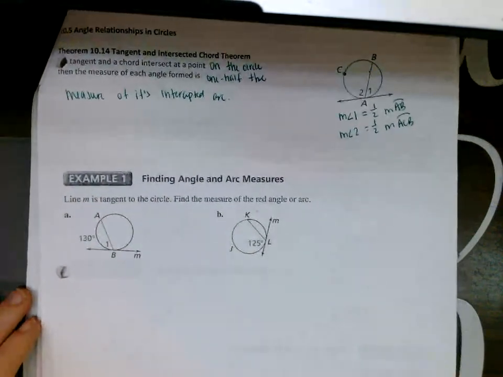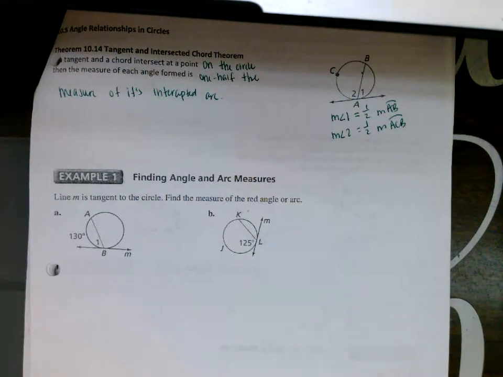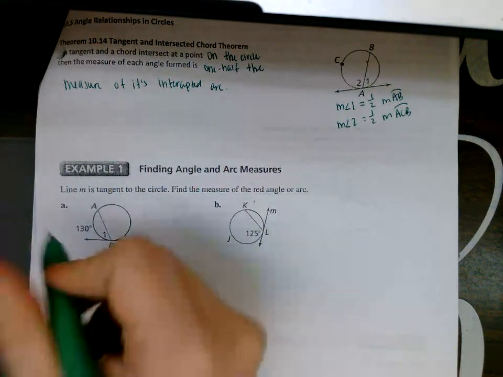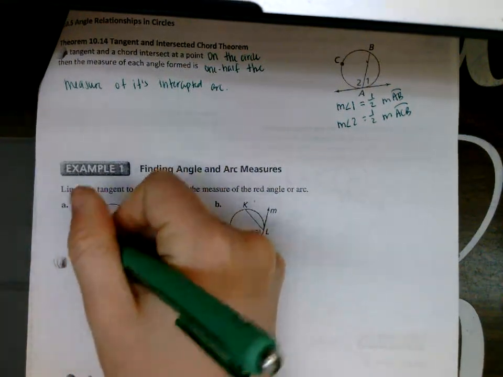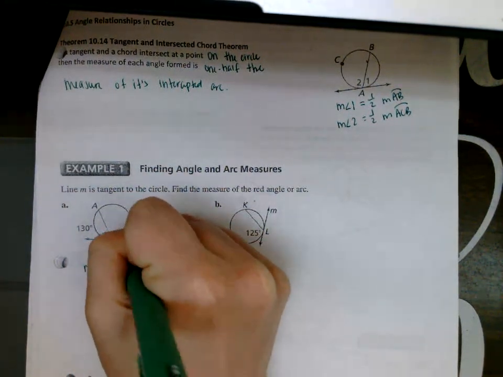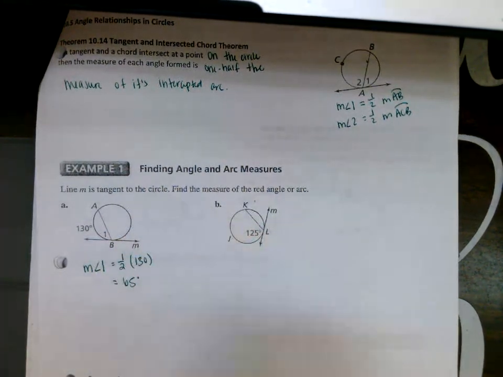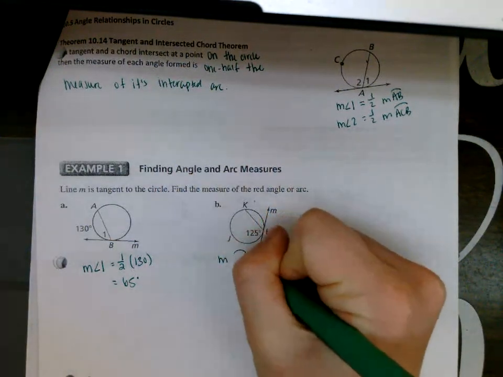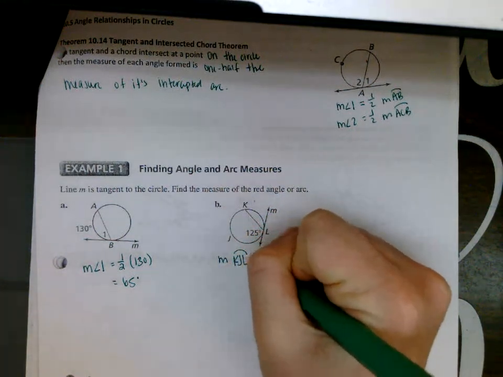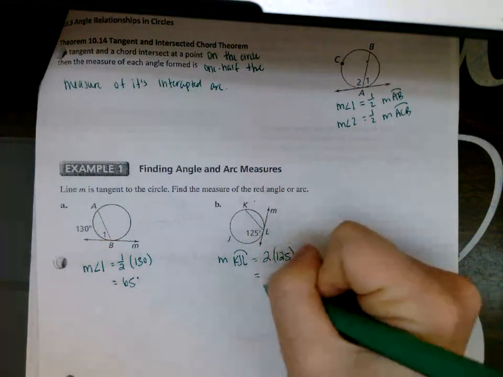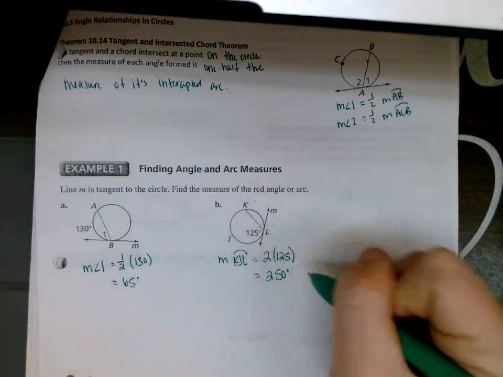The next one, example 1, line M is tangent to the circle. Find the measure of the red angle or arc. Okay, so here, I know you can't see what's red, it's looking for the measure of angle 1. So the measure of angle 1 would be equal to 1/2 of 130, which is 65 degrees. Okay, part B, it's looking for the measure of arc KJL, which would be double the measure of the angle, which is 125. So that gives you 250 degrees.